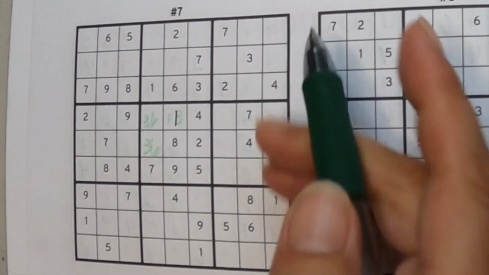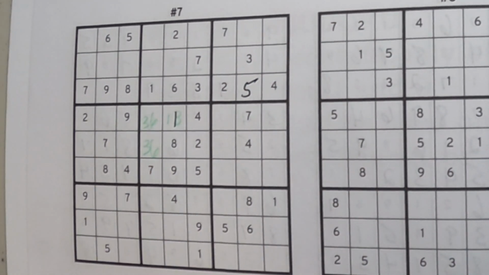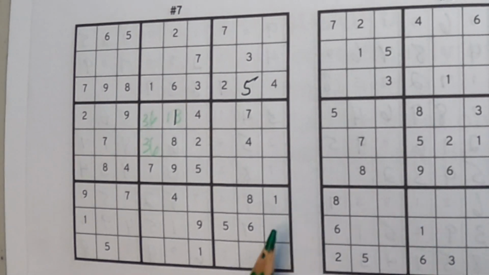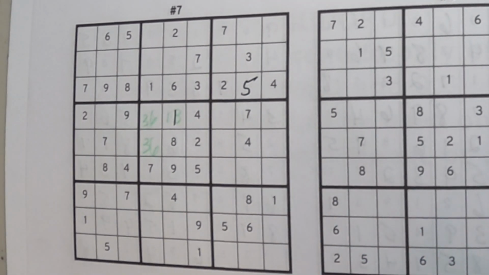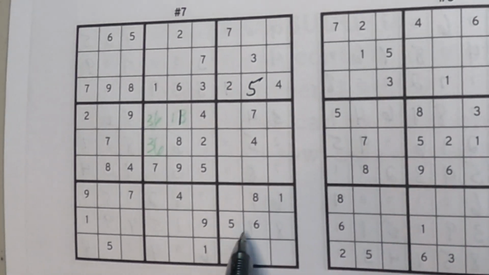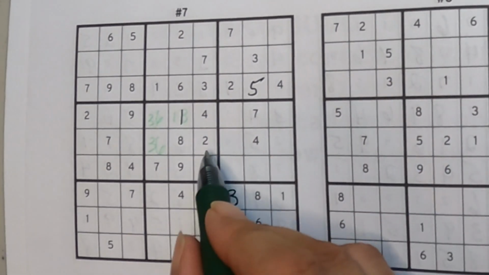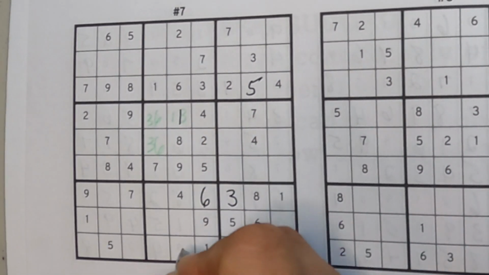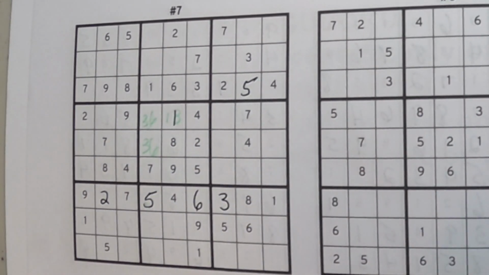For this row, we're missing a 5. If we look at this row, we're missing 2, 3, 5, and 6. We've got 5 and 6 here and a 2 here, so this is our 3. 2 and a 5 here, so 6. 5 here, so 2, 5.